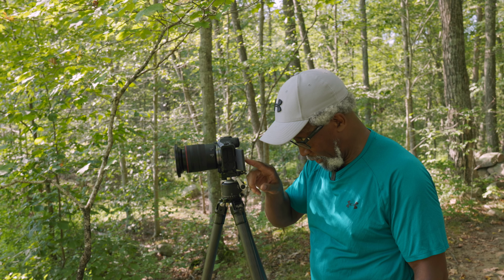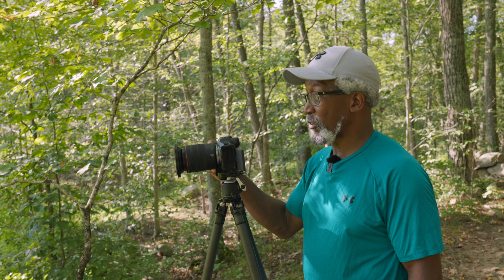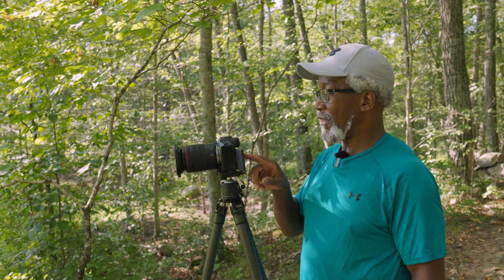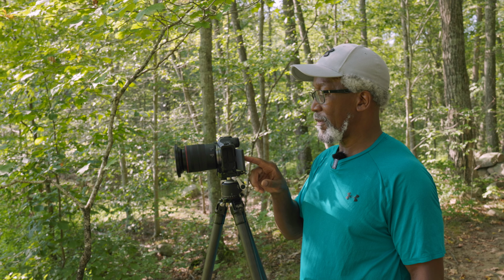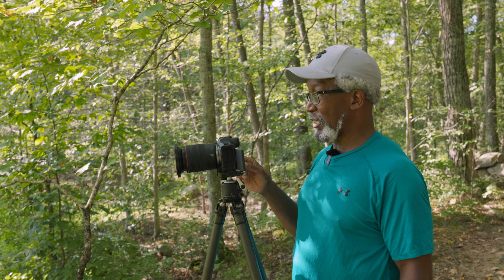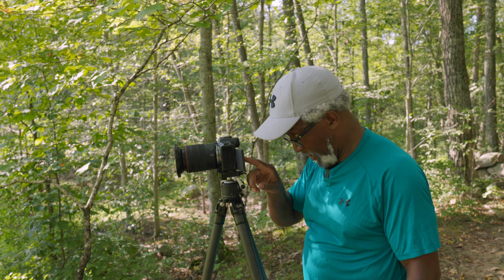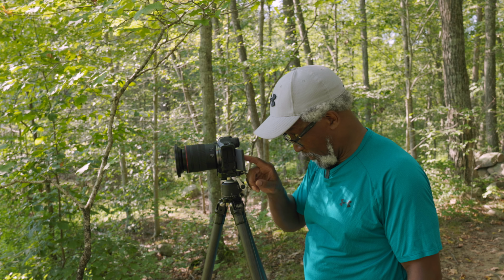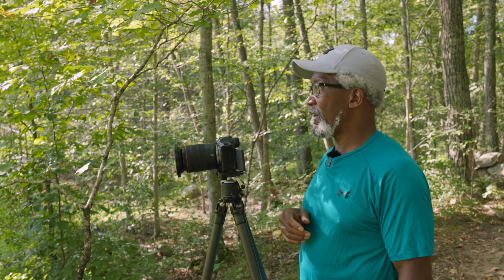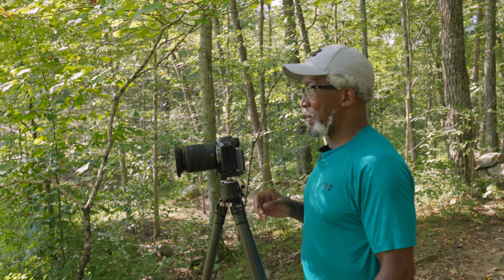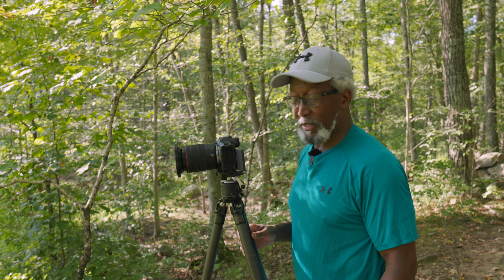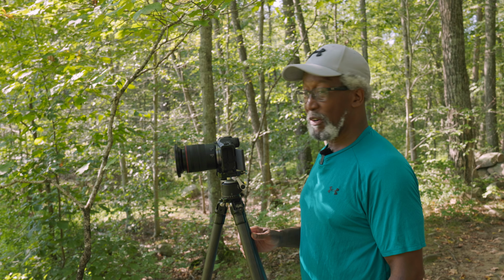I'm going to focus first on that tree that's in the left foreground, then on the trees in the middle with the beautiful backlit leaves, and then a shot on the background trees. And I might move around a little bit for variations of this composition, but you're going to see the best of what I get right here.